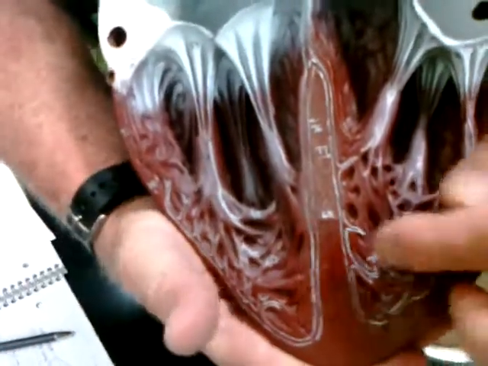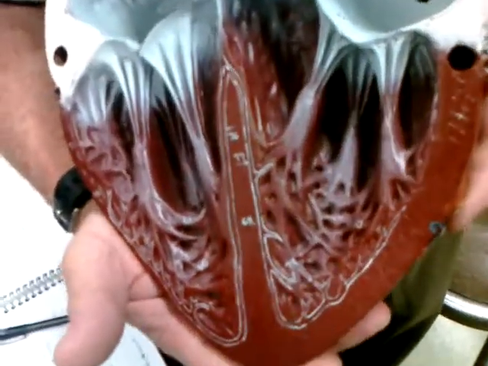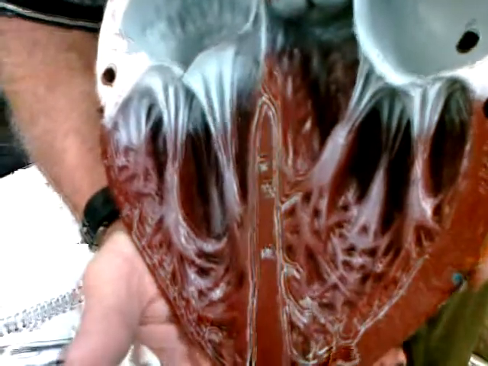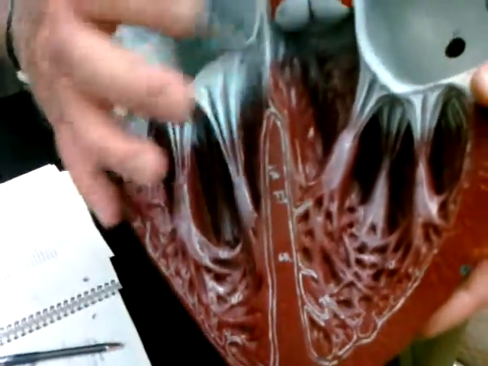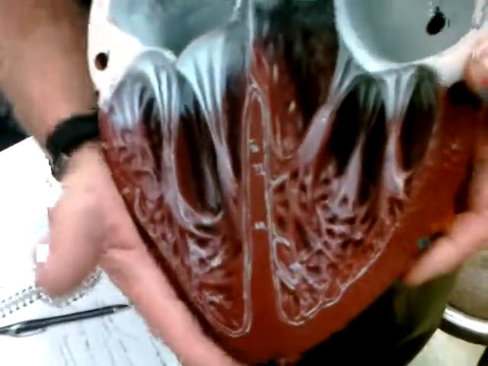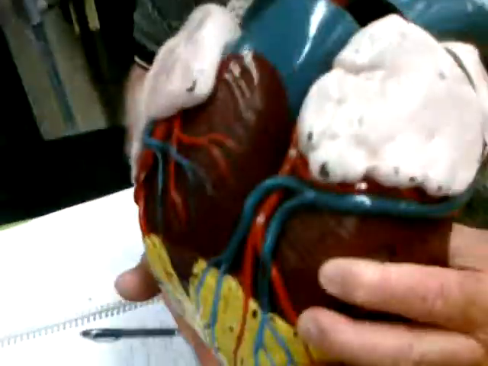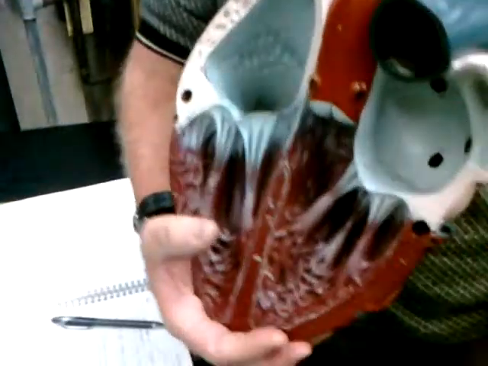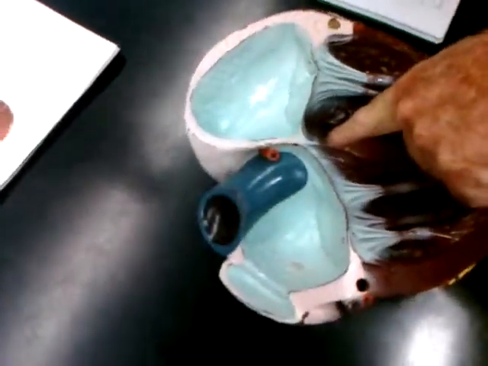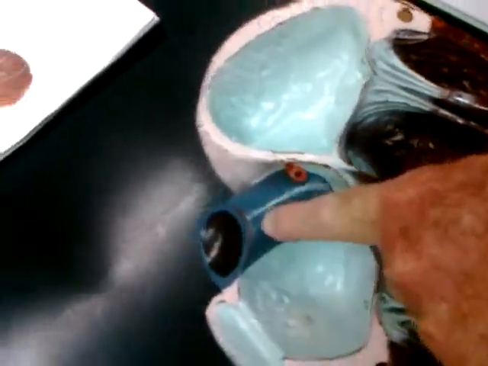The atria relax, the ventricles contract, and blood is forced out of the ventricles on the right side through the pulmonic valves and into the pulmonic trunk, continuing along the pulmonic trunk into the pulmonic arteries. Arteries are away from the heart.